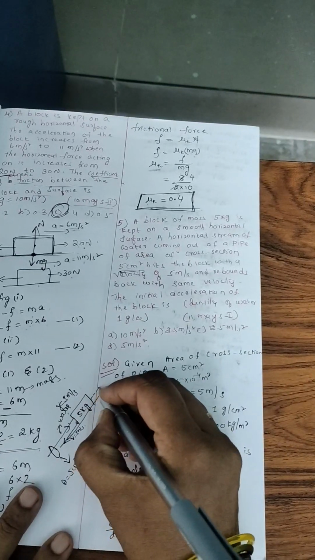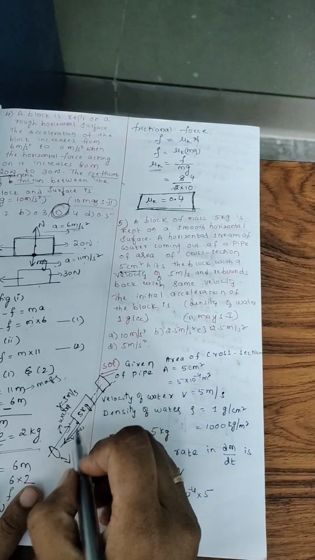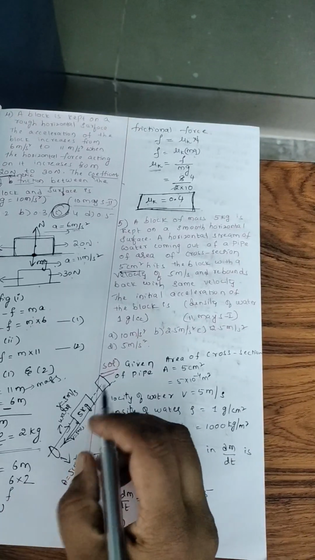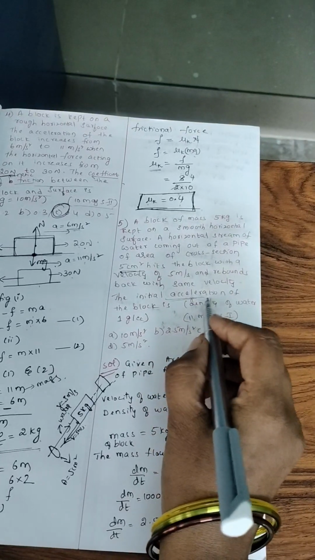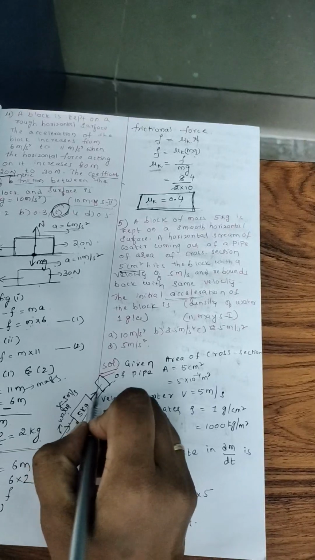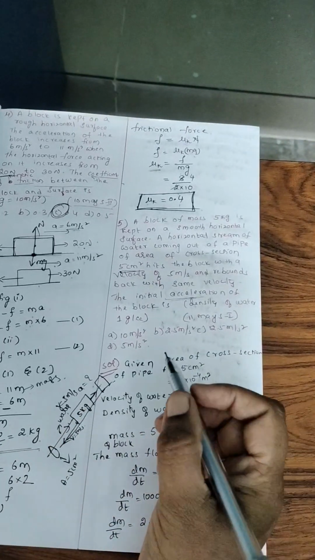The block will move to a certain distance, again this water is rebounding. Now what is he saying? He is asking to find the initial acceleration of the block. When it hits, the block moves somewhat. So now he is asking to find the initial acceleration.